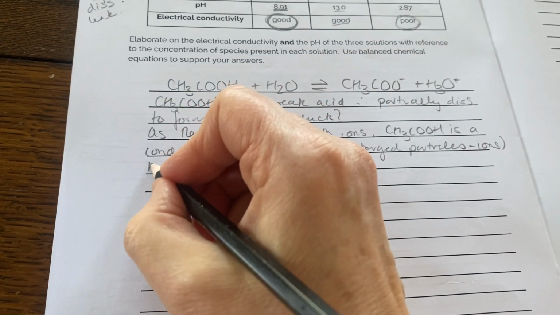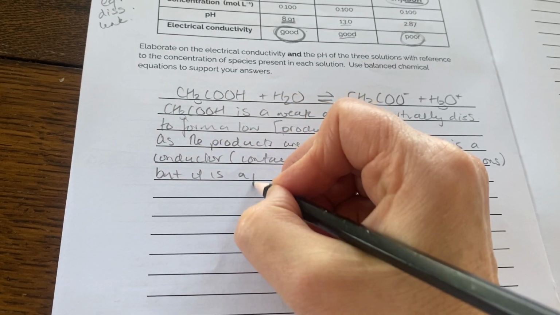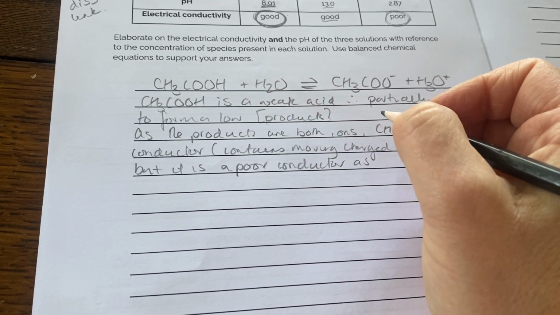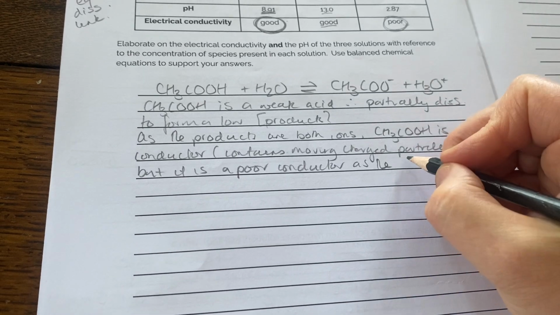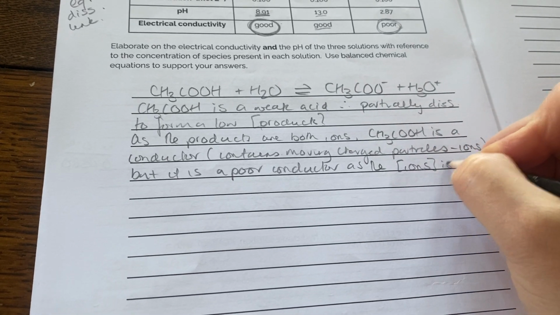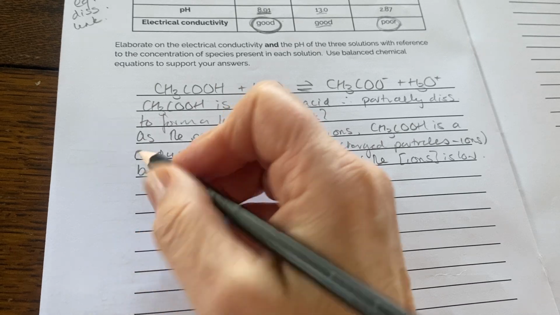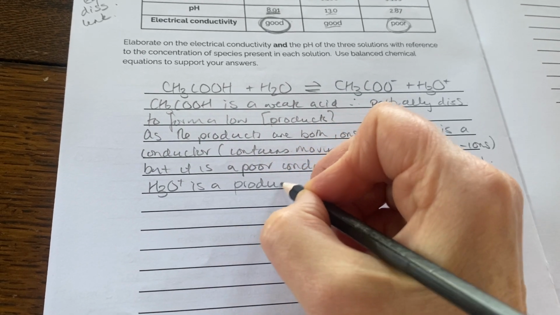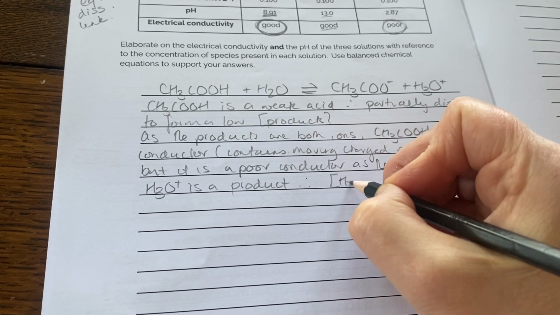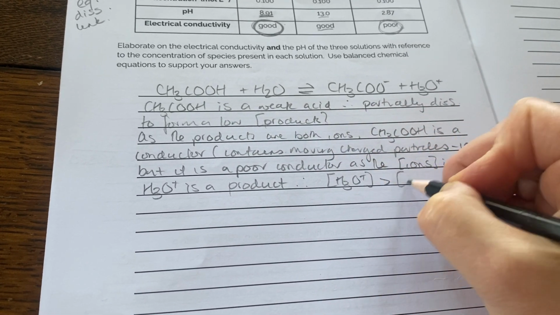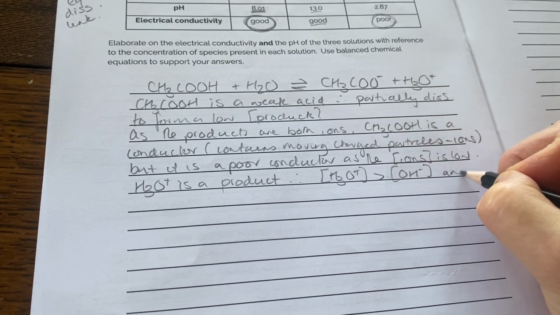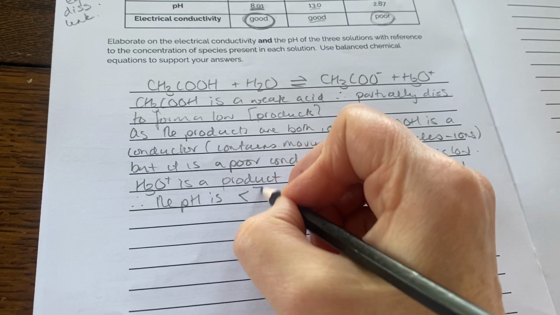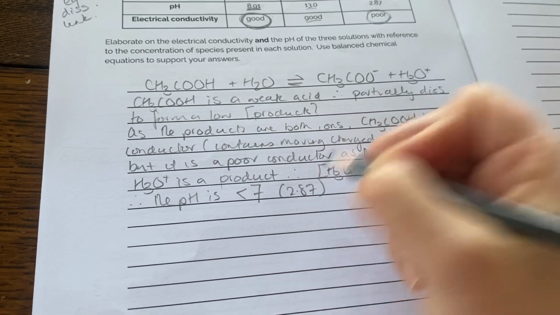Ions, but it is a poor conductor as the concentration of ions is low. H3O plus is a product, therefore the concentration of H3O plus is greater than OH minus, and therefore the pH is less than 7, 2.87.